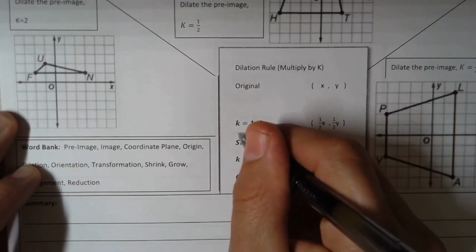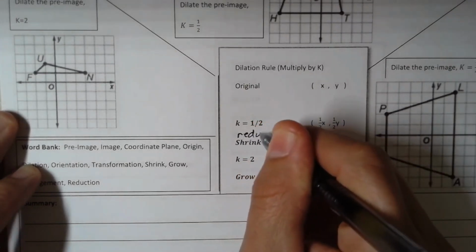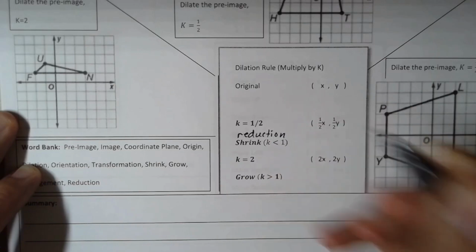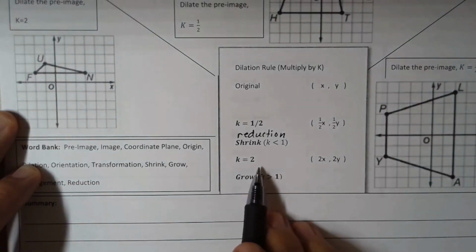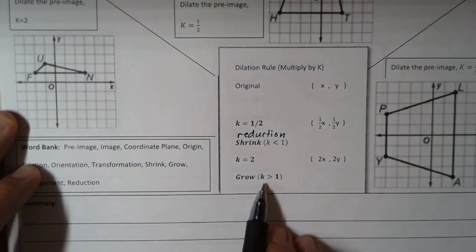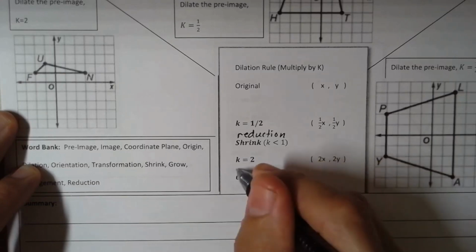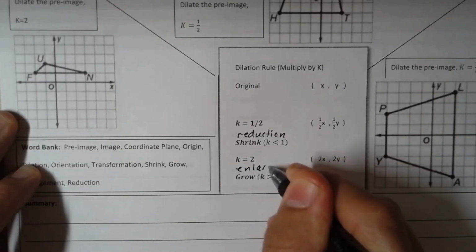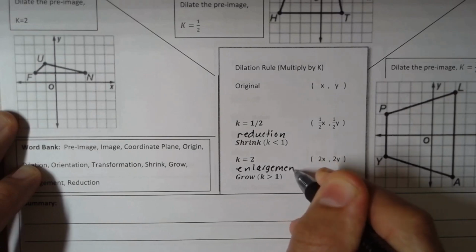So in other words, when we multiply by 1/2, this was a shrink, or what we call a reduction. I want you to add that word in here real quick, because on the STARR test, sometimes they'll call it a reduction. And in this one it says k equals 2. That means it's going to grow because k is greater than 1. We also call that an enlargement, so I want you to write the word enlargement right there.